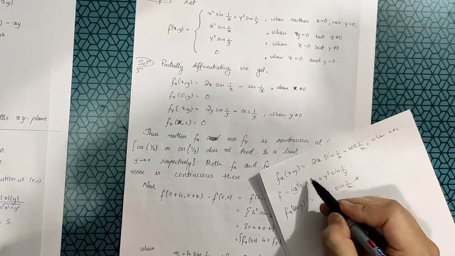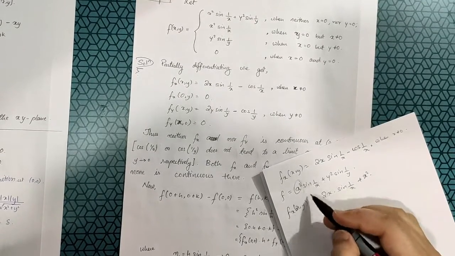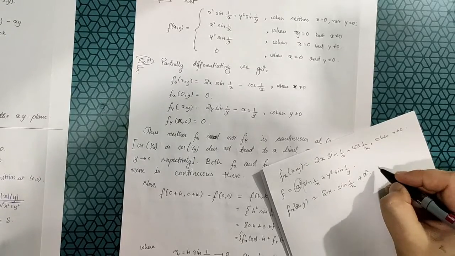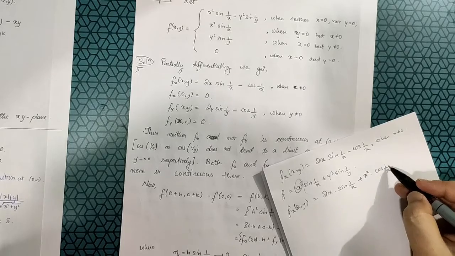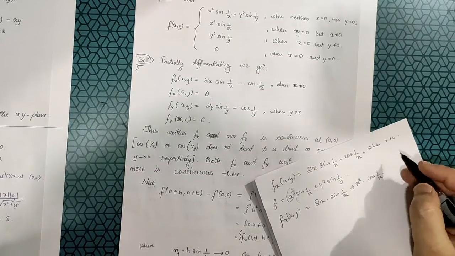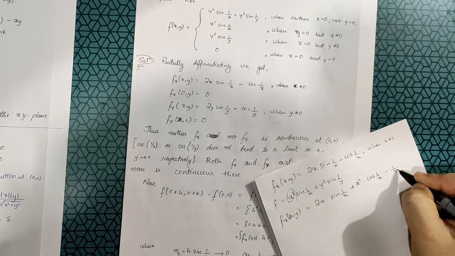Then we keep x square constant, and sine 1 by x gives cos 1 by x times the derivative of 1 by x, which is minus 1 by x square.